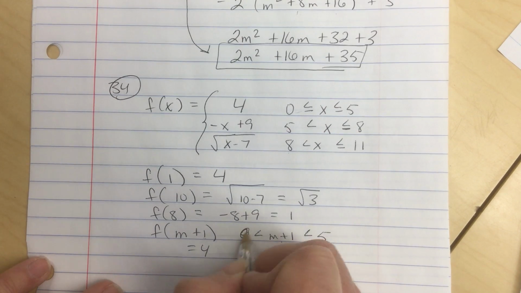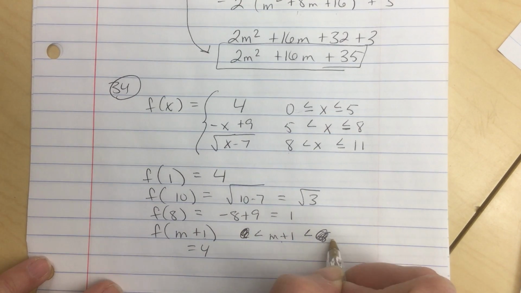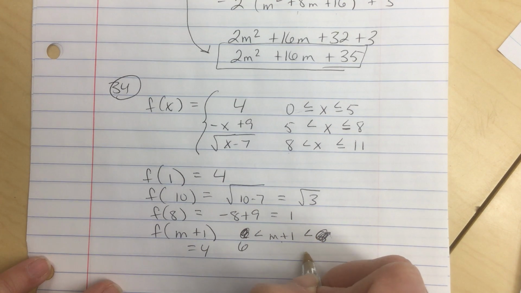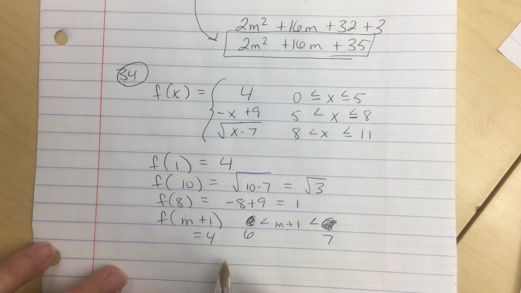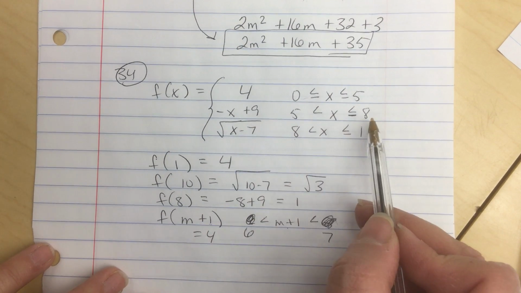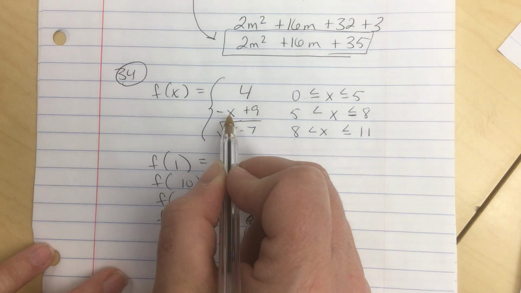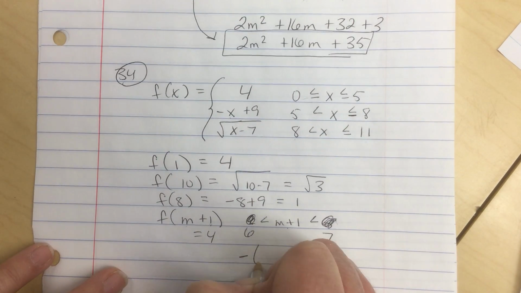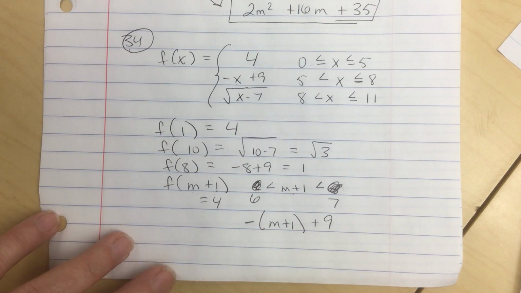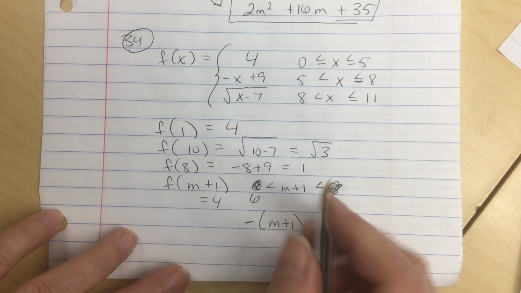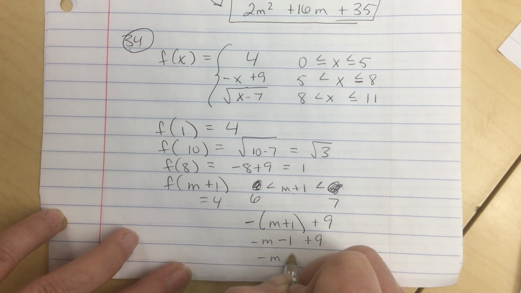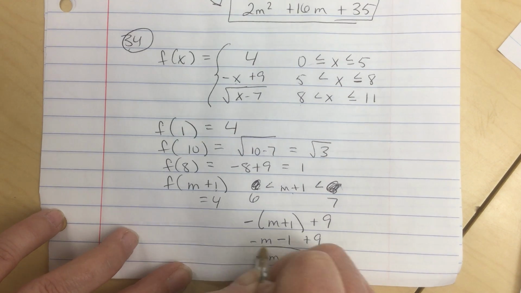What if I changed it and said m plus 1 is bigger than 6 and less than 7? If it's in between 6 and 7, then I'm going to use my middle equation, aren't I? And I'm going to plug m plus 1 in for x. So that would be negative parentheses m plus 1 plus 9. And then I simplify this. Negative m minus 1 plus 9 is negative m plus 8.